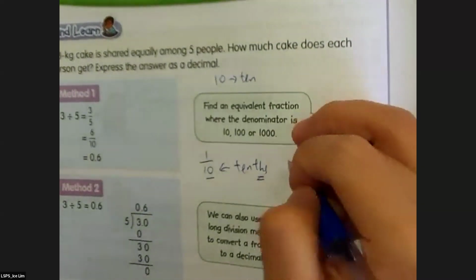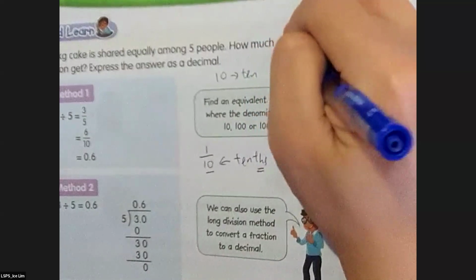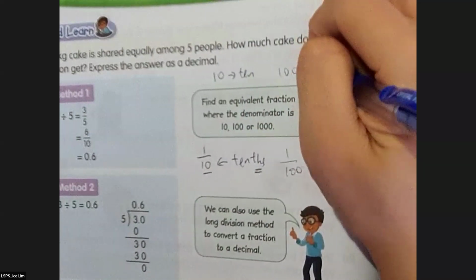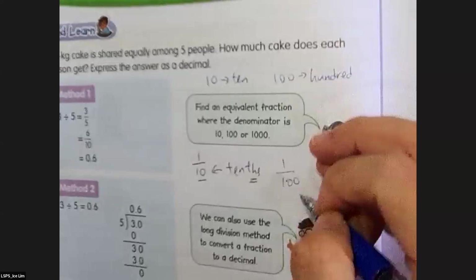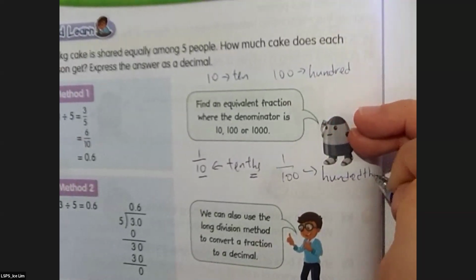And then you have 100, so this one is hundredths, with a THS at the back.